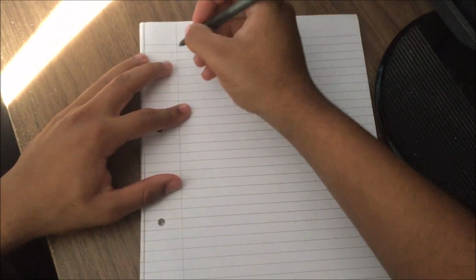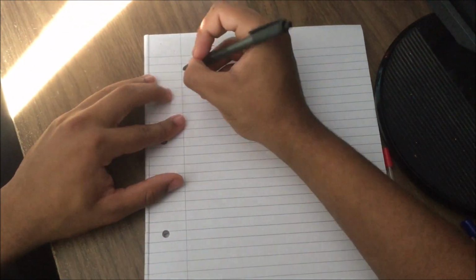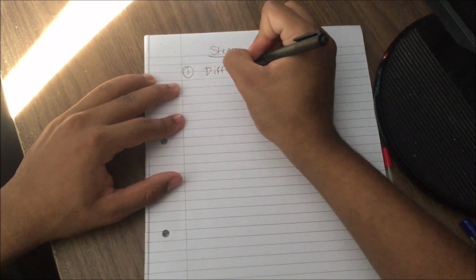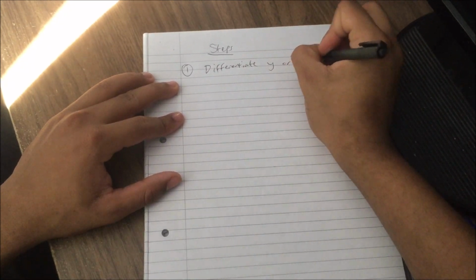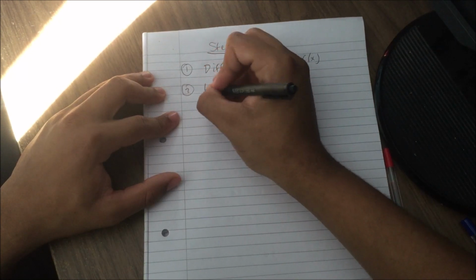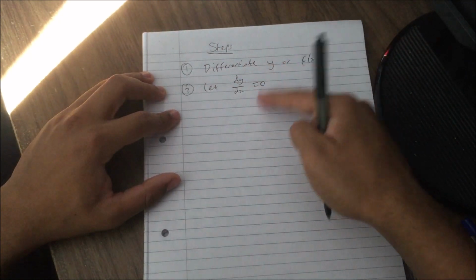And for the stationary points, so steps for the stationary points. Step 1. Differentiate y or f of x. Okay? Step 2. Let dy by dx equal to 0.